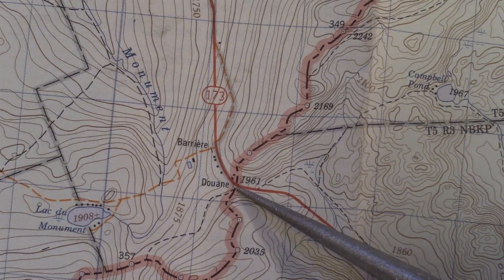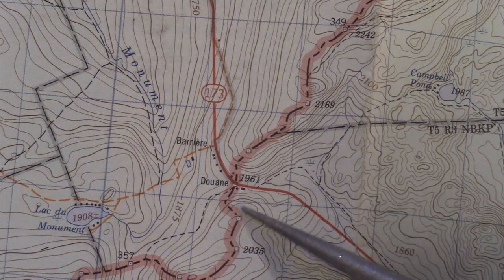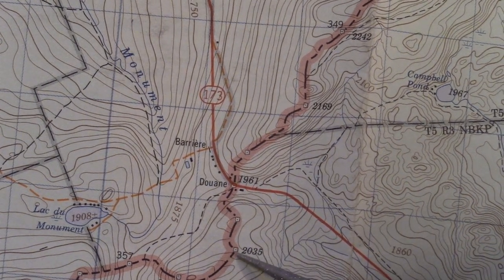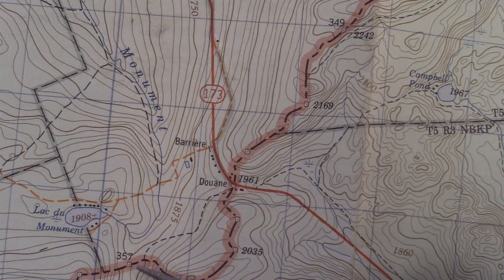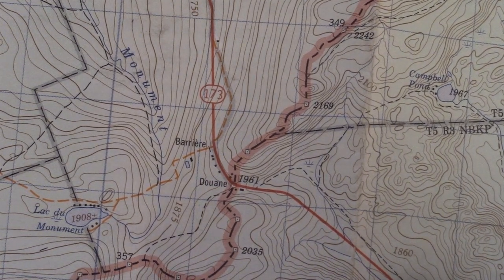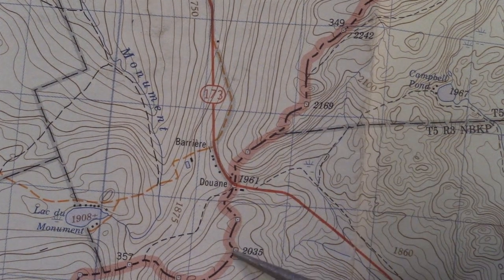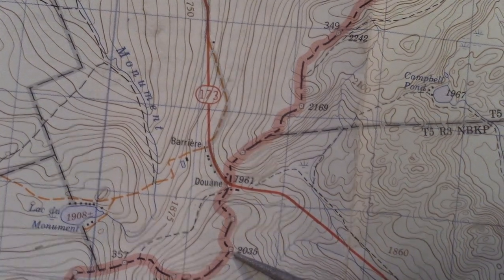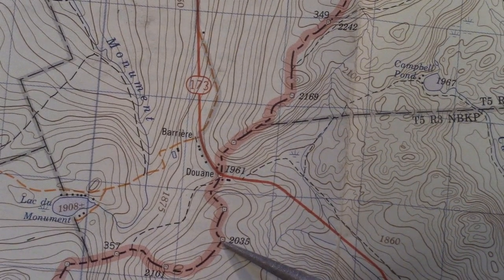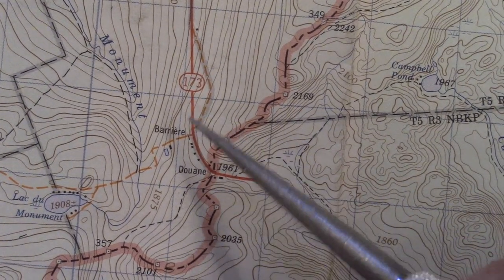And you've got the border, the U.S.-Canada border, where the pillars are all marked with numbers. So these are references to those numbers. And they're all mapped, so if you find those pillars, you will be in a known location.